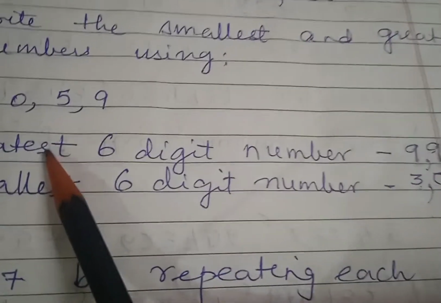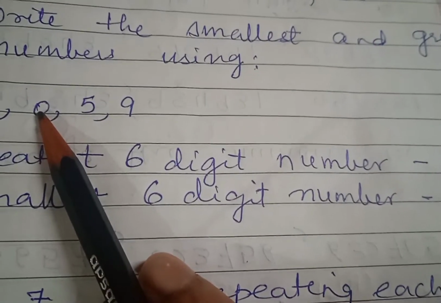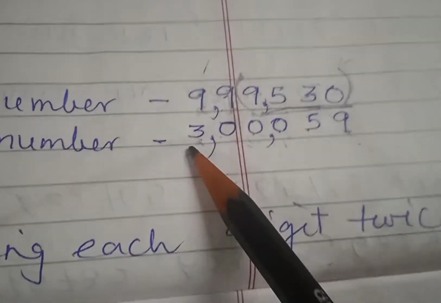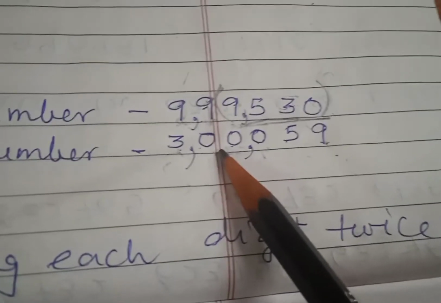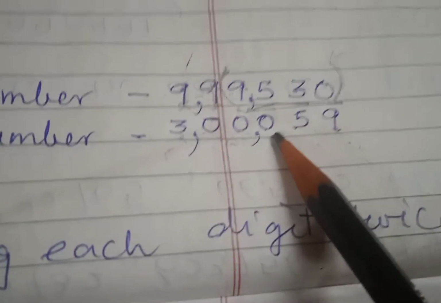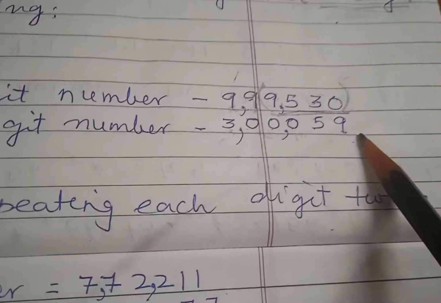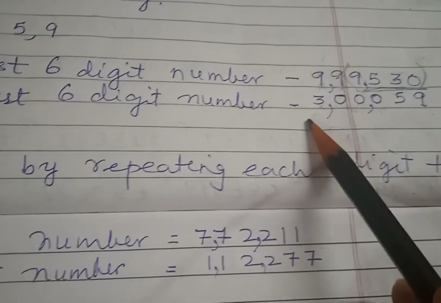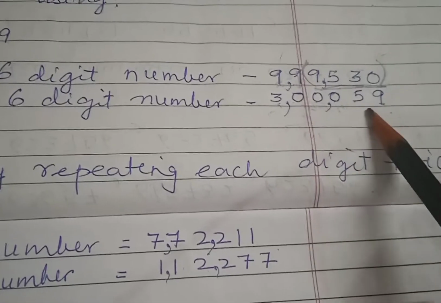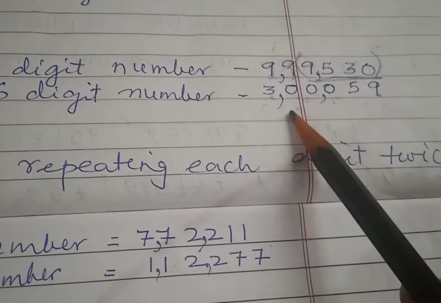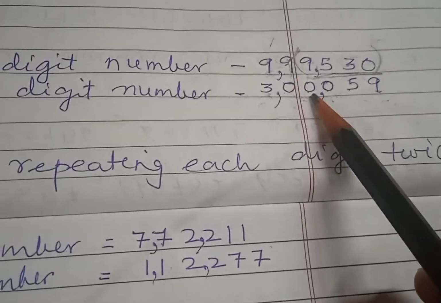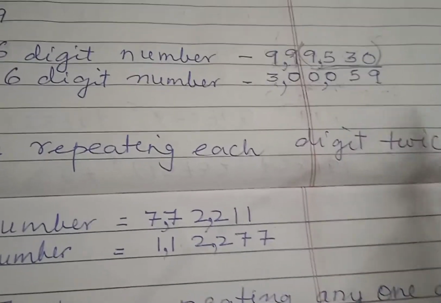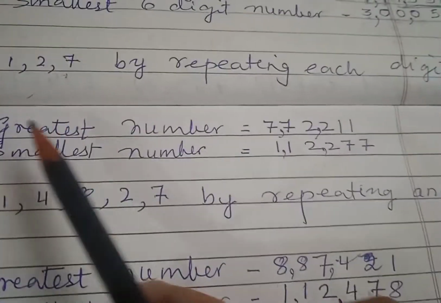Now when we come to the smallest number, we cannot start with 0 because 0 will not have any value. So we will start with 3. Now after starting with 3, we will put 0, and then we will use the 0 again 2 more times, to get the 6-digit number and end up with 5 and 9. So that makes it the smallest 6-digit number. We are using 3 and the 0, and we would have gone for 5 and 9 had it been a 4-digit number. But because we have to go for the 6-digit number, we will continue with the smallest digit 2 more times before we go for 5 and 9. So that will give me the 6-digit smallest number with repetition.